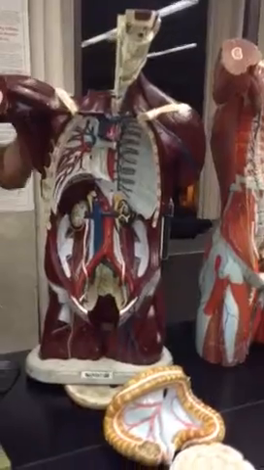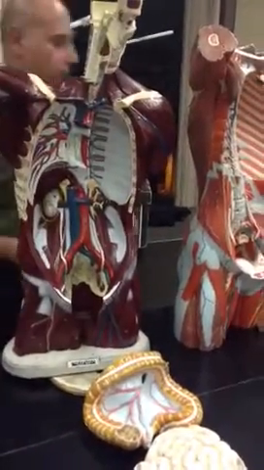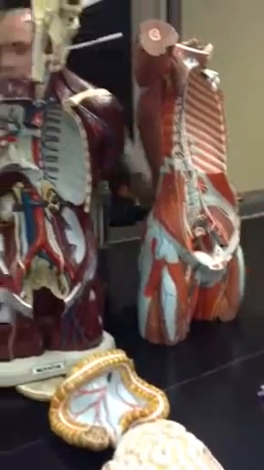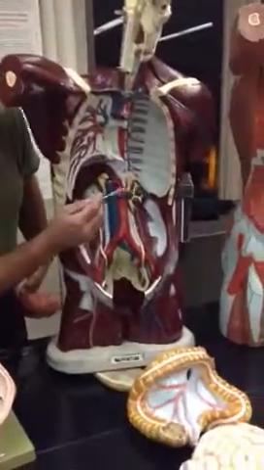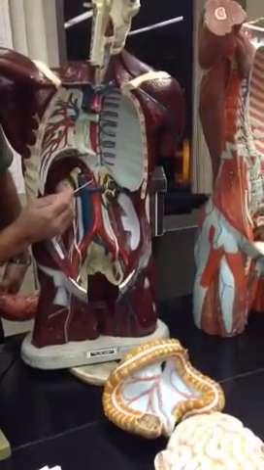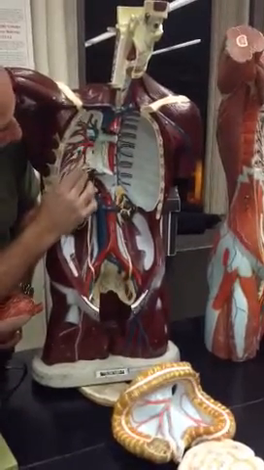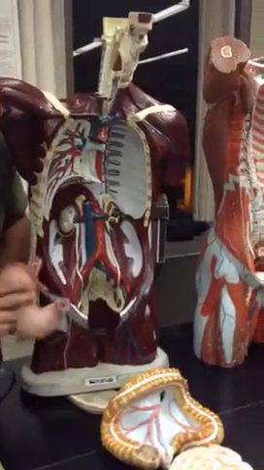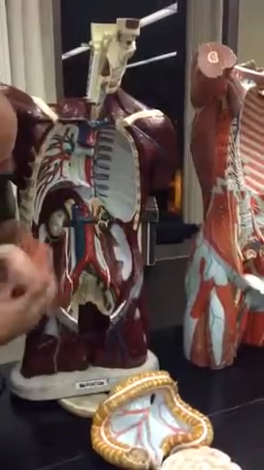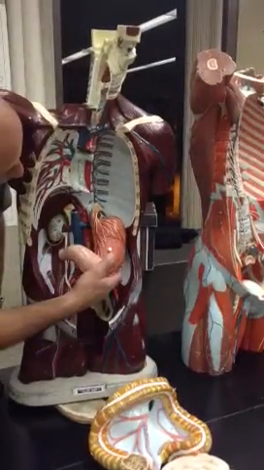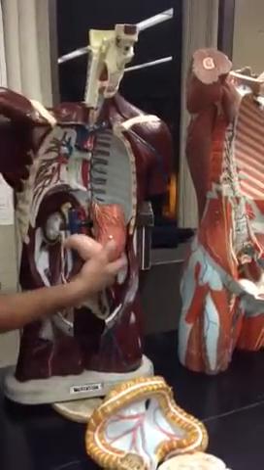Now, the stomach. Now here we have the left gastric, splenic, common hepatic. This is the esophagus, and the stomach would sit in the abdomen just like that.